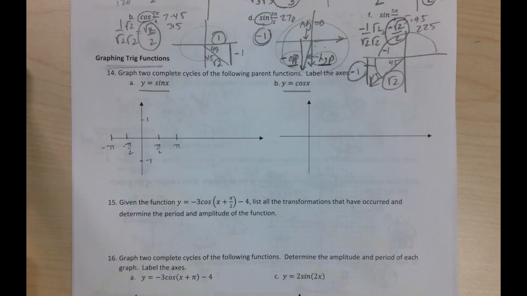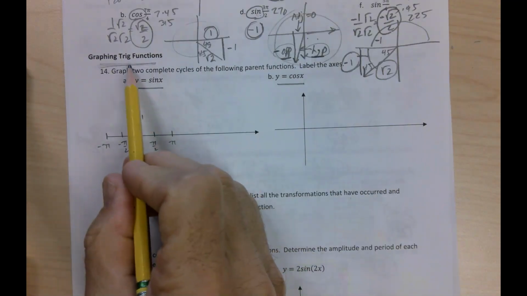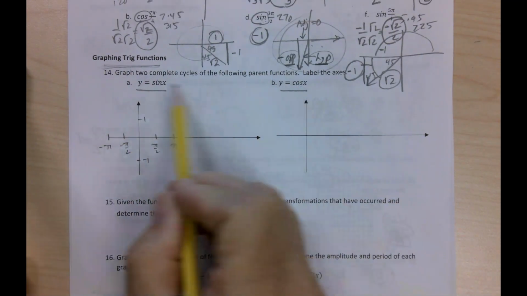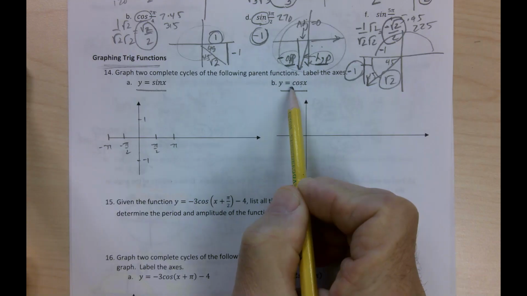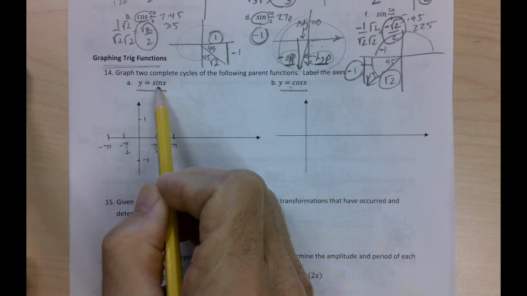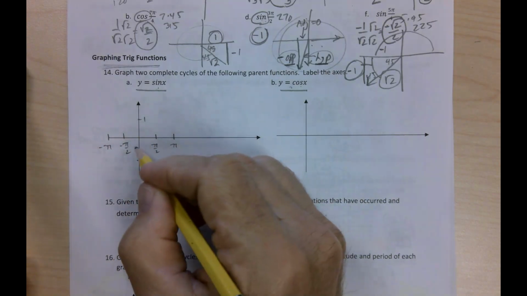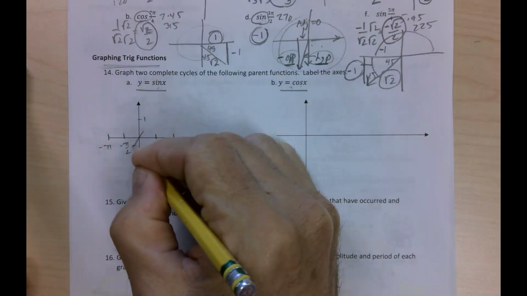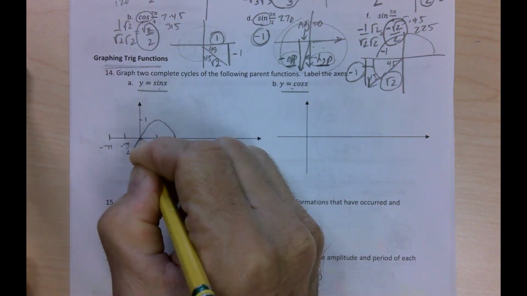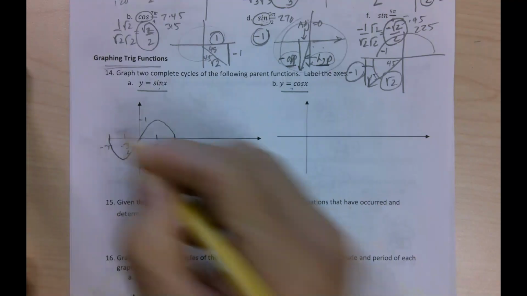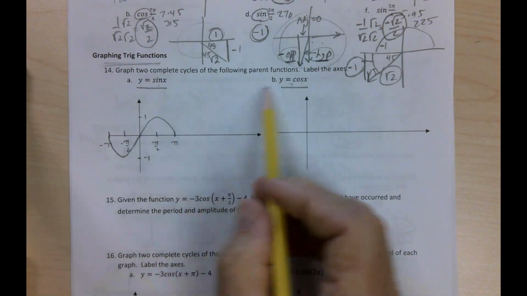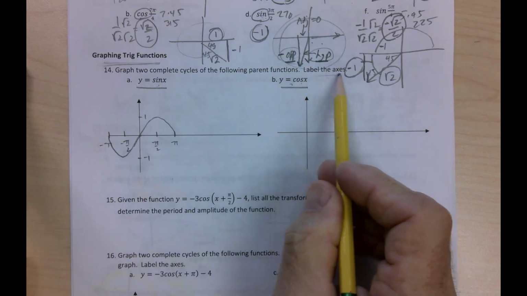All right, final video, part 3, graphing trig functions. Here's two of your very, very important parent functions. Let's attack this. Notice I like a little bit on the left, a little on the right. Sine goes through the origin, up to 1, back to 0, down to -1, back to 0. And let's label the axis.